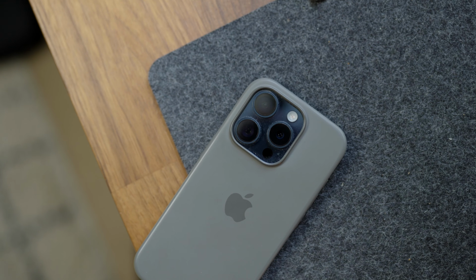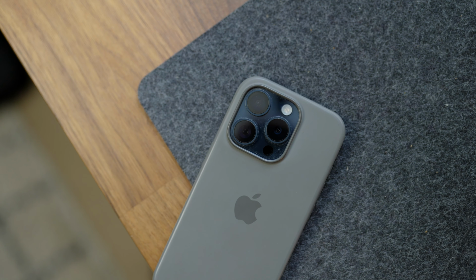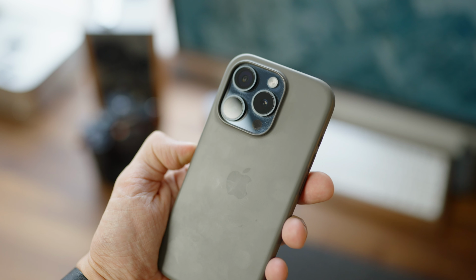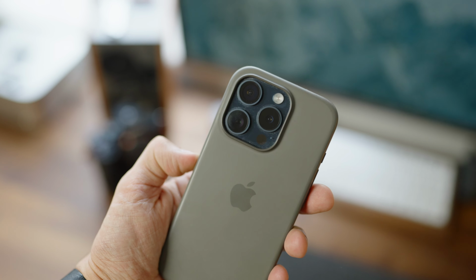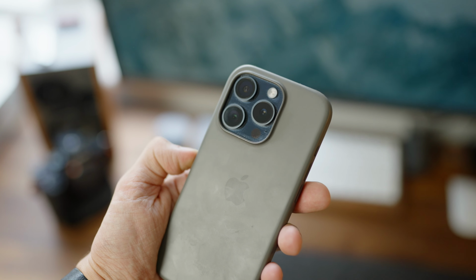So first off, let's talk about the phone itself. This is the iPhone 15 Pro. It is not the Pro Max version, and that was actually a considered choice, even though the addition of the 5x telephoto zoom on the iPhone 15 Pro Max would have been useful for me. I actually decided first of all for the size. This is my favorite size of phone.